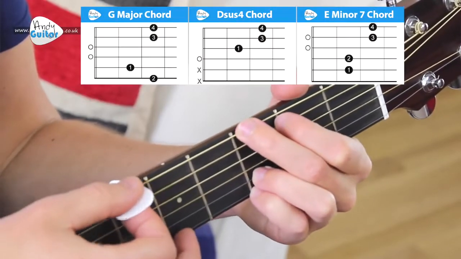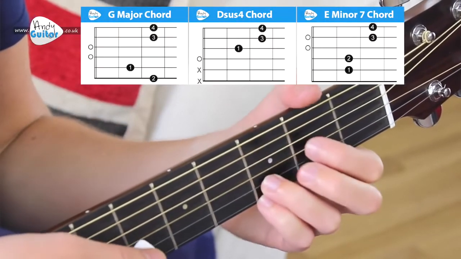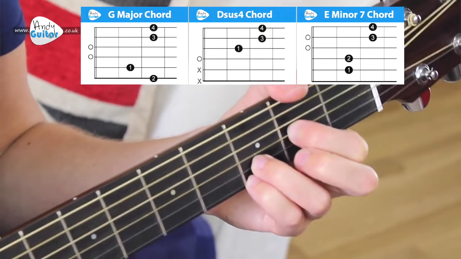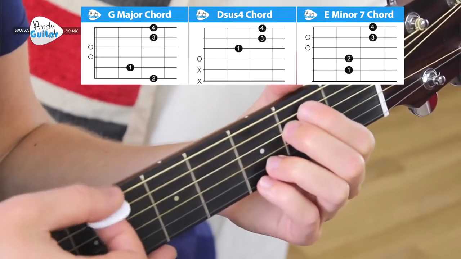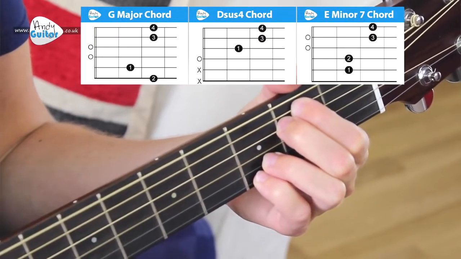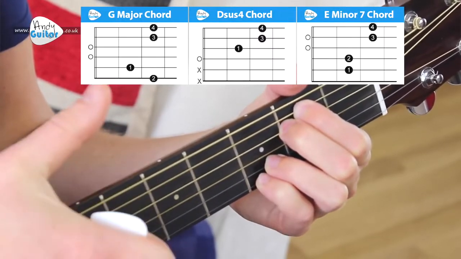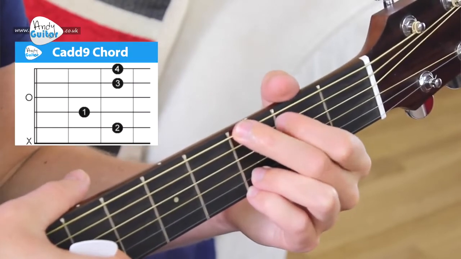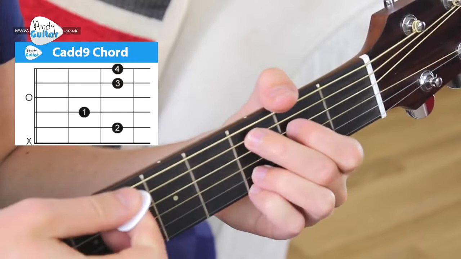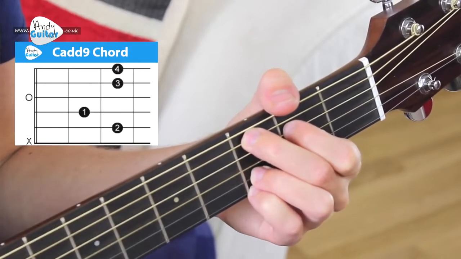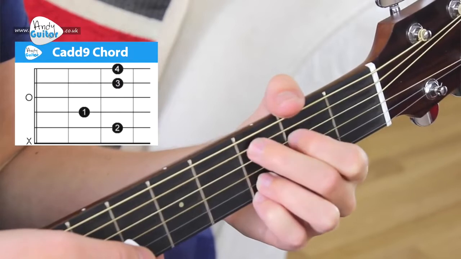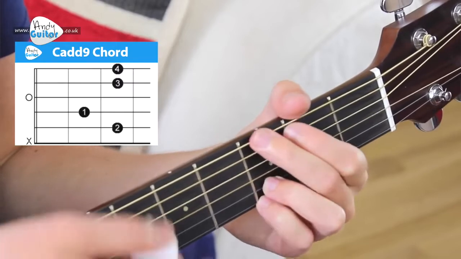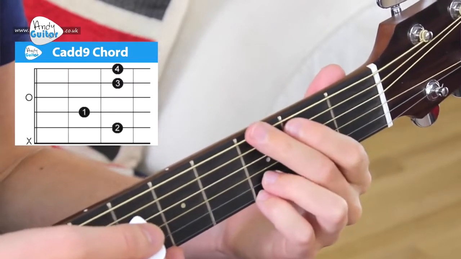So as a recap, we have G, keep the 3rd and little finger down when we change, D sus4, no middle finger down, first finger here. E minor 7, but it's an E minor with your 3rd and little finger down, all 6 strings. And then finally, a C add 9, which is our G major shape, but we move your first 2 fingers down 1 string. So that makes for a much easier change between G and C. And it's a fairly straightforward change between each one of these chords.